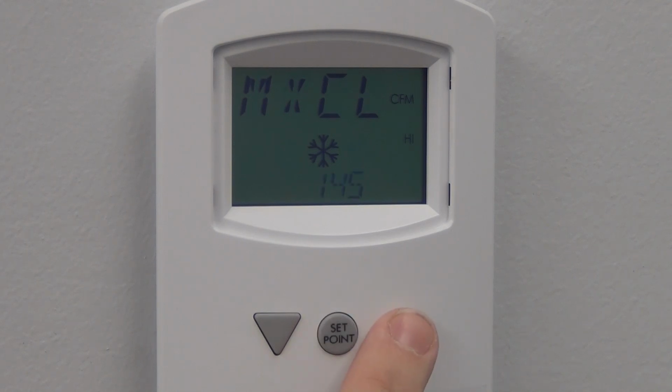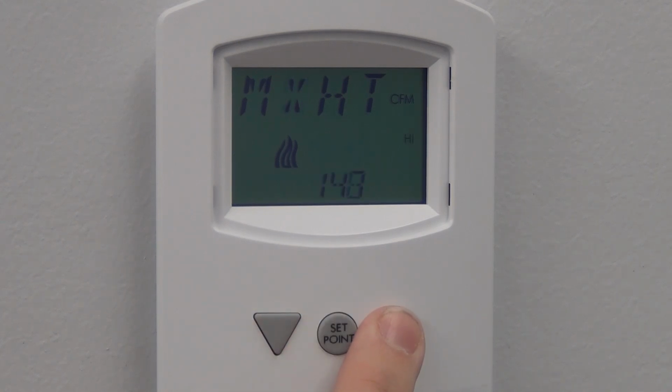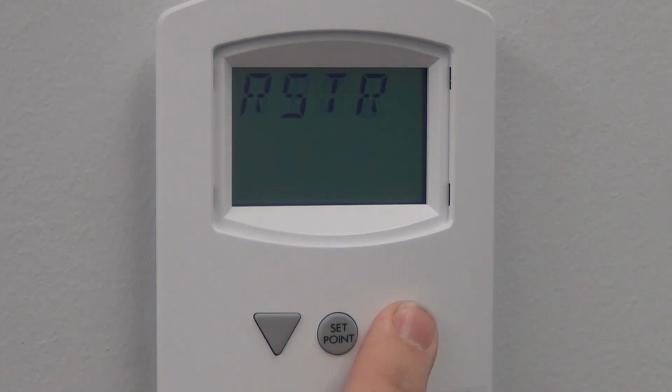Next, the maximum cooling airflow is set. We will be using 150 CFM as our maximum. Next, heating limits are set up. We will be using the same settings for heating as we did in cooling. Once I have moved through all the steps, the controller returns to the flow display where I can choose a new function or choose to exit configuration.